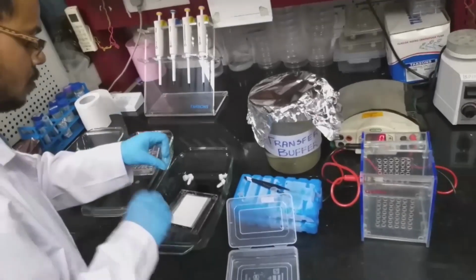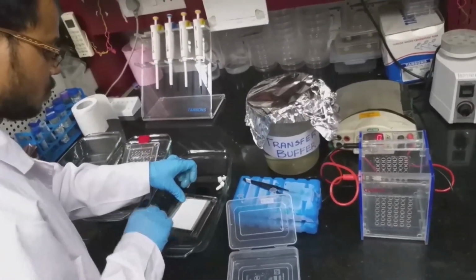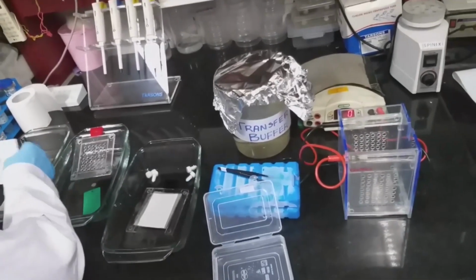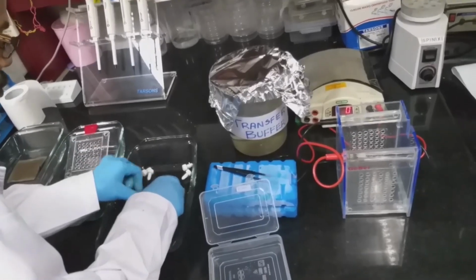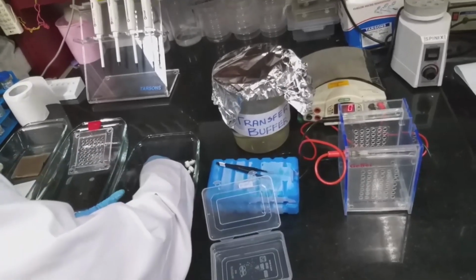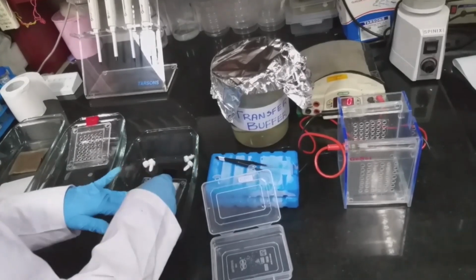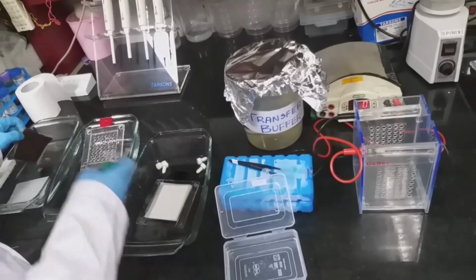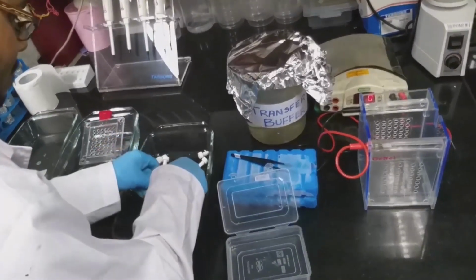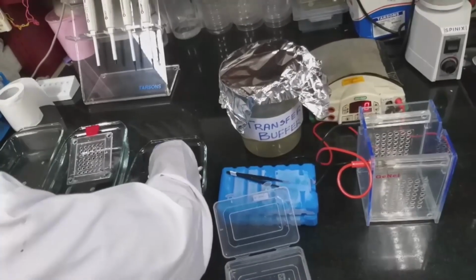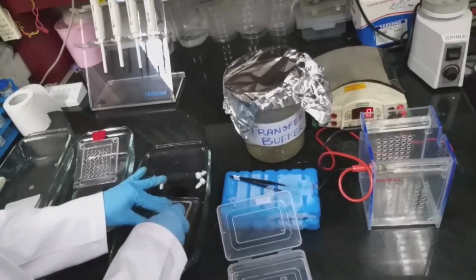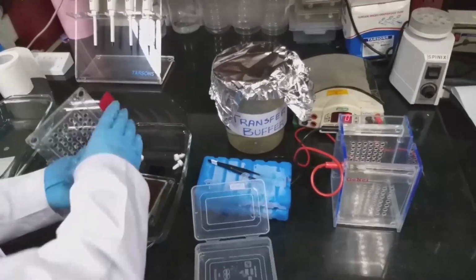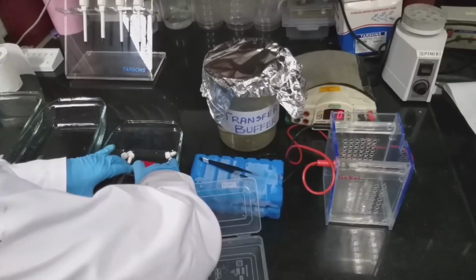Next we have to remove any air bubbles if present. We have to overlay with another blotting sheet and remove the air bubbles. Each and every time you introduce something, you have to remove air bubbles. So this is the final sheet. This is the positive side of the cassette. Just keep it like this.